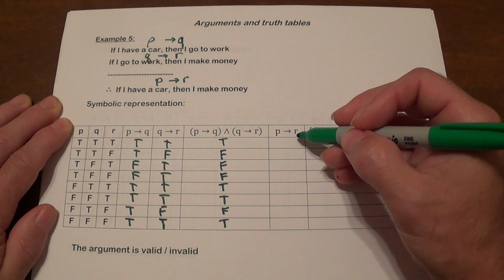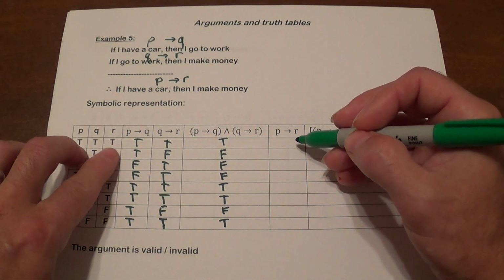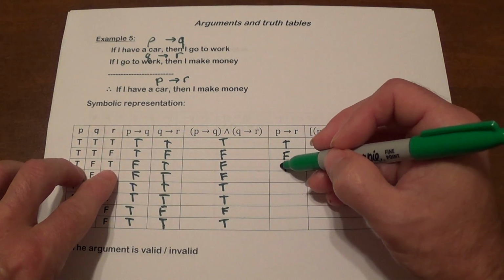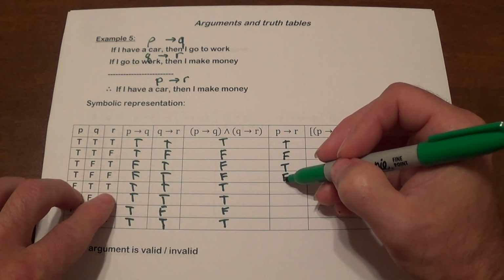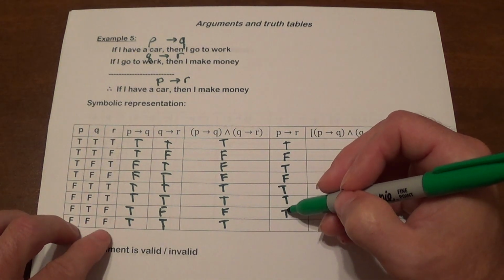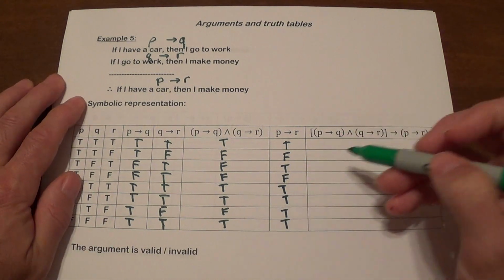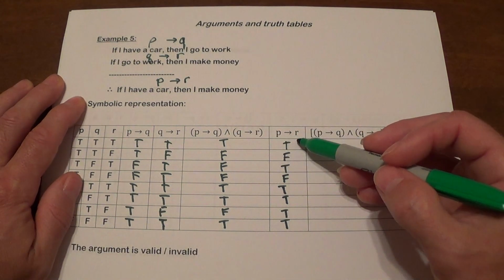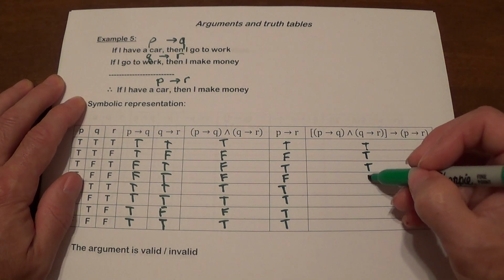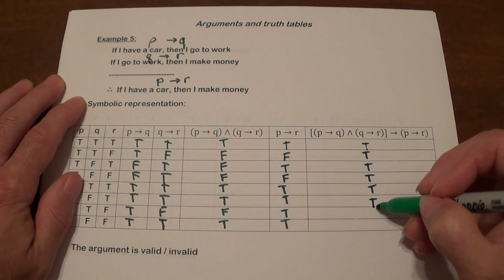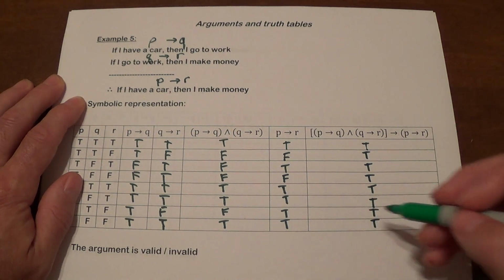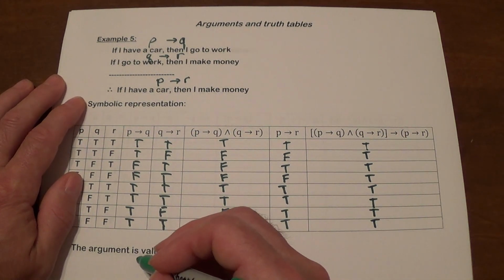P implies R. So first and the third: true, false, true, false, true, true, true, true. And now, does this imply that? True, true, true, true, true, true, true, true. Tautology, all of them are true. This is actually a valid argument.